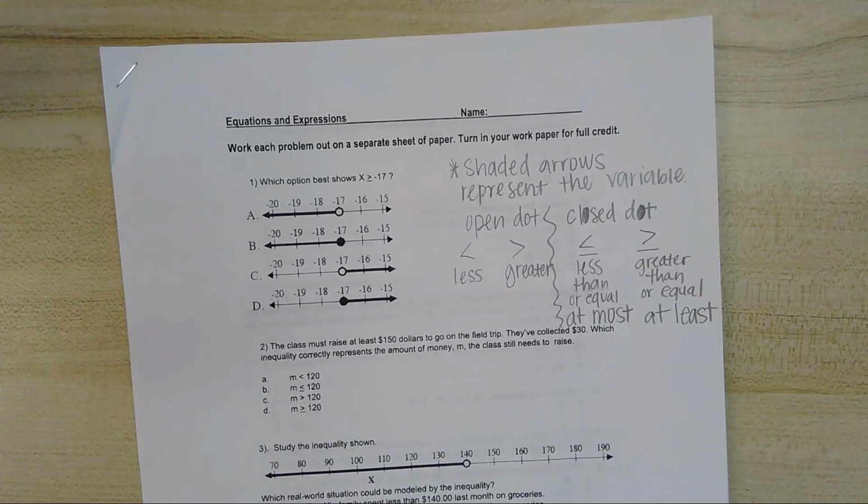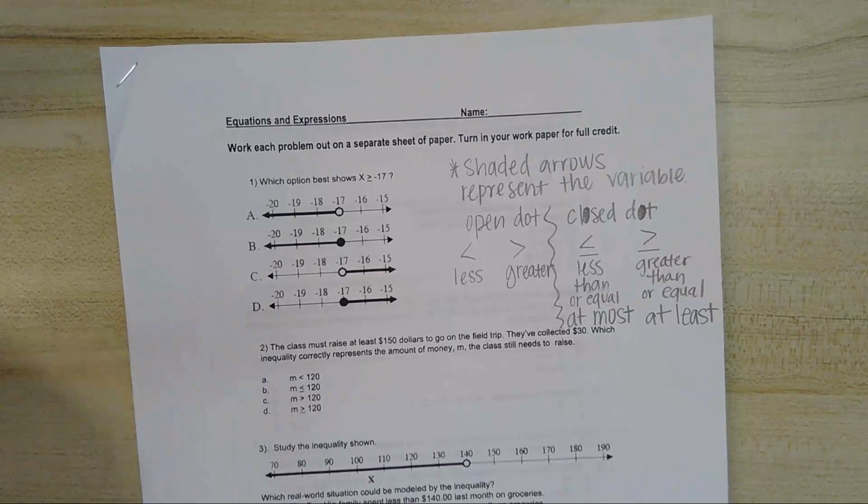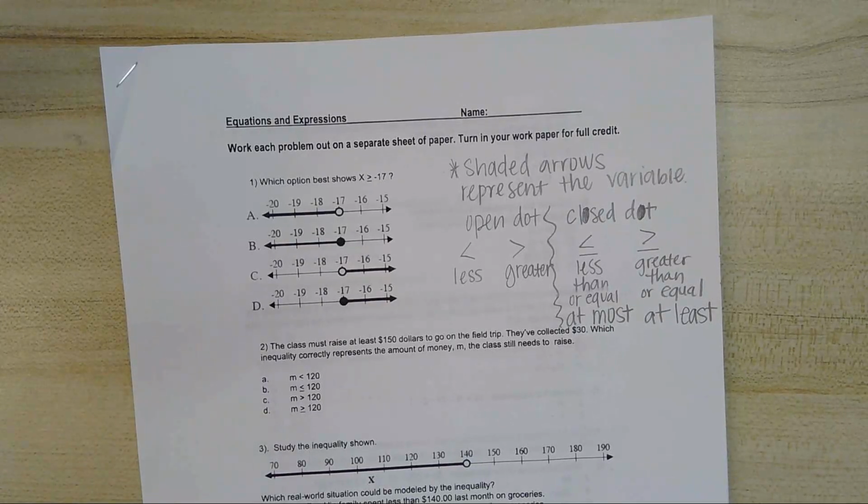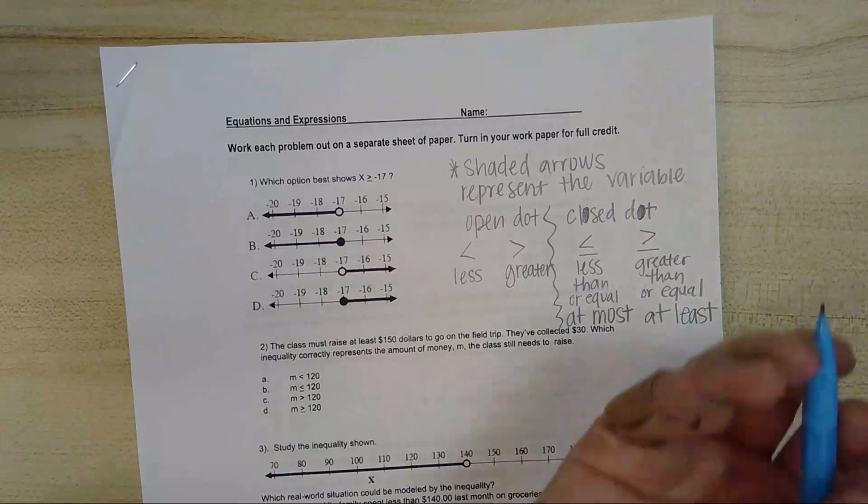If you saw at least and it's asking you to recognize an inequality that represents that statement, you should know at least means greater or equal. Greater or equal, okay? At least means greater or equal. Those are the kind of things that I know the reason why you bombed this test is because you did not what? Study.